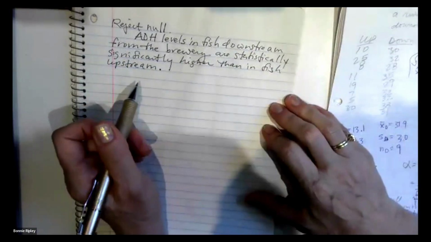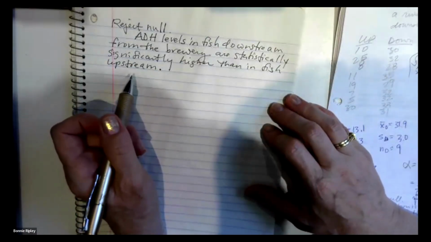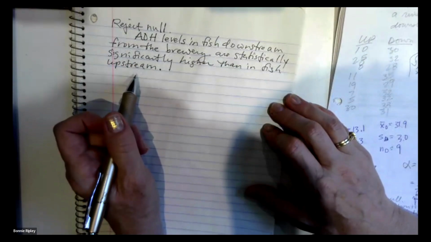All right, so that is the result from our little data sampling, our comparison.